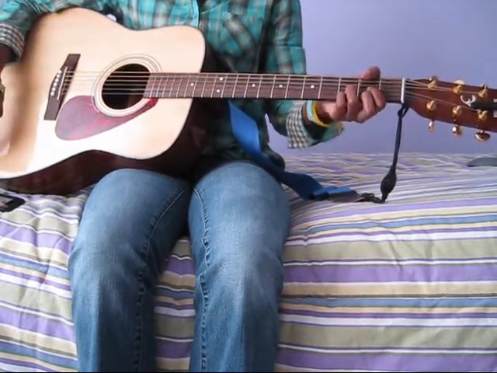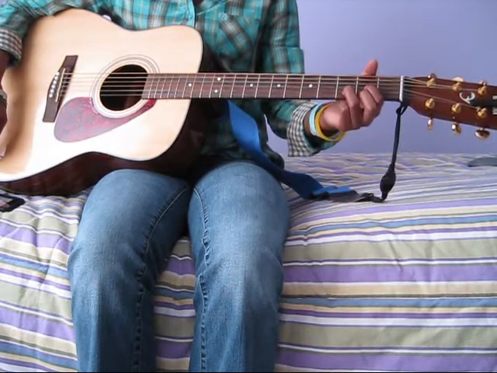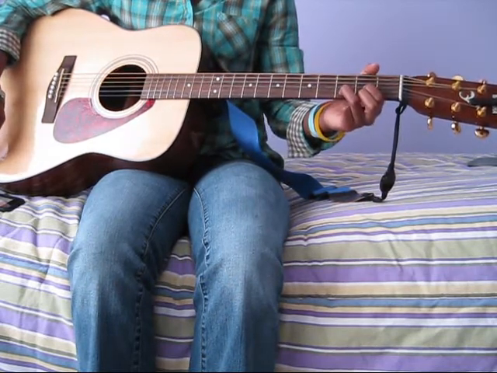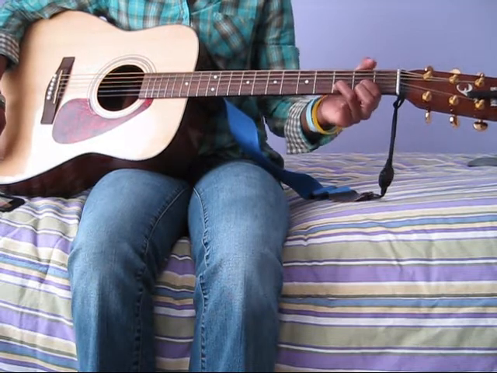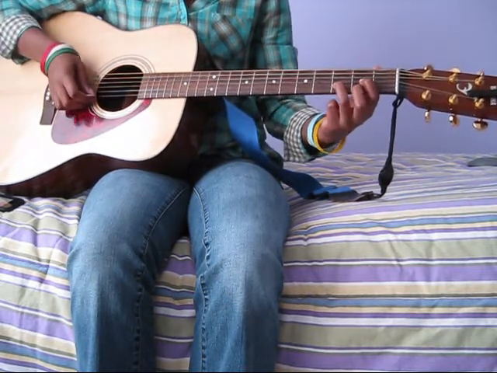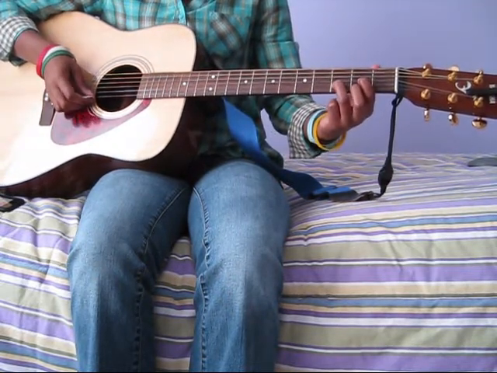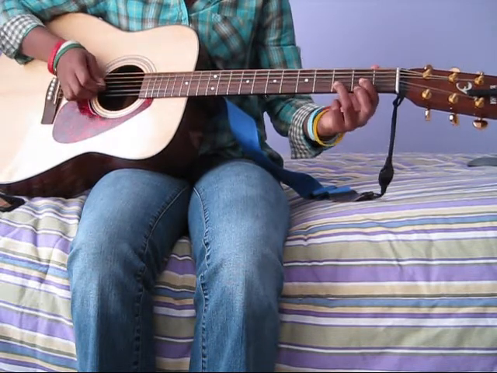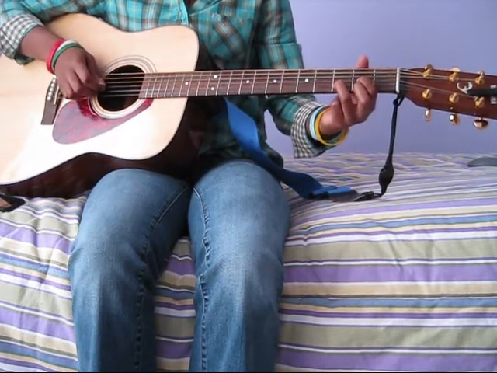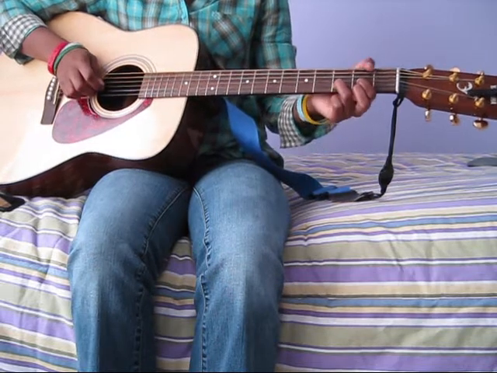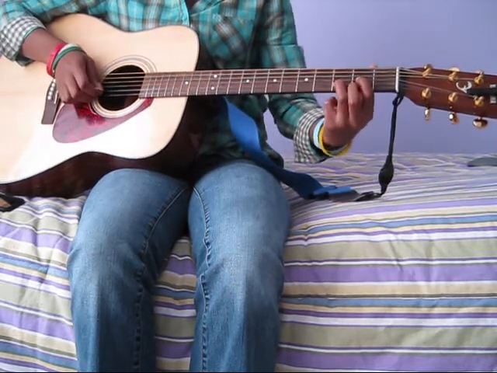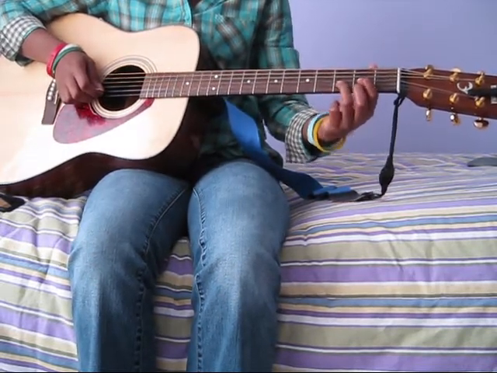And then you have your D, which you're going to leave your ring finger in the same place, but you take off your pinky, and your middle finger is going to be on the 2nd fret of your high E string, and then your index finger is going to be on the 2nd fret of your G string. And like I said, your ring finger is still going to stay on that 3rd fret of the B string.